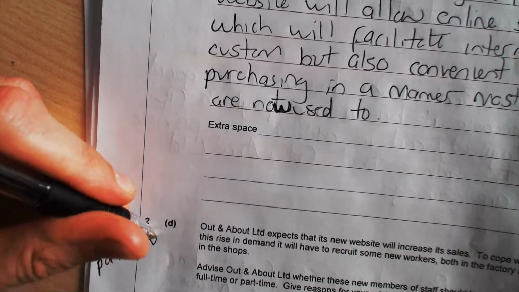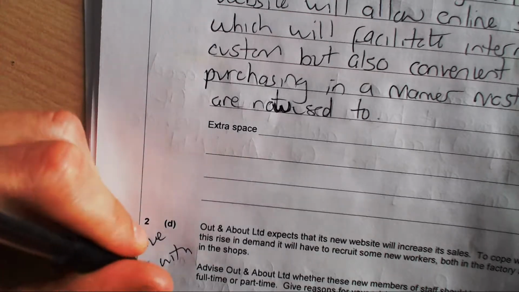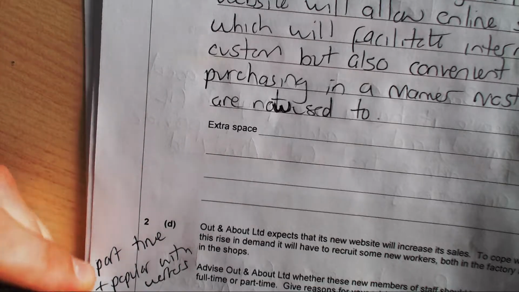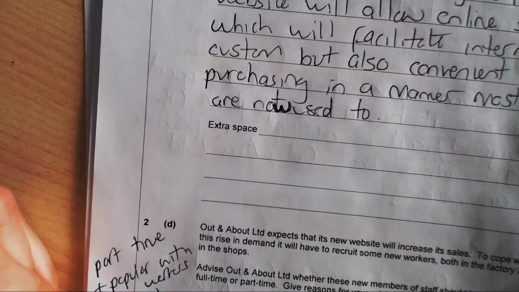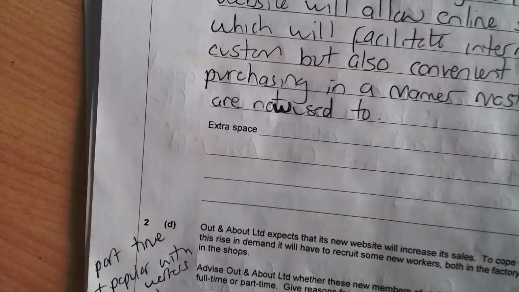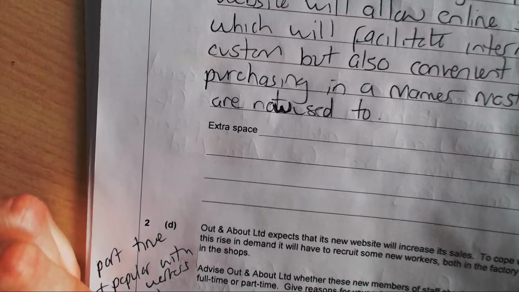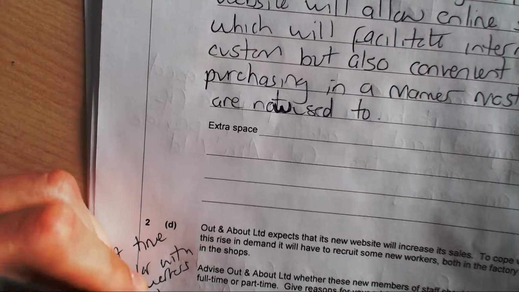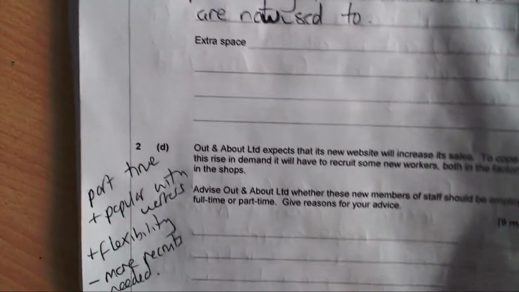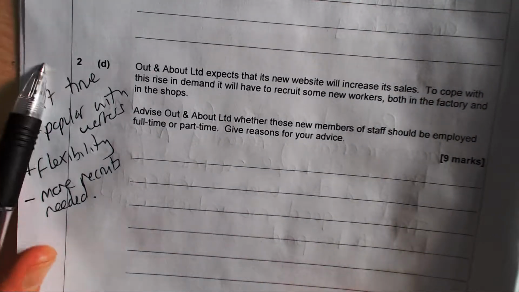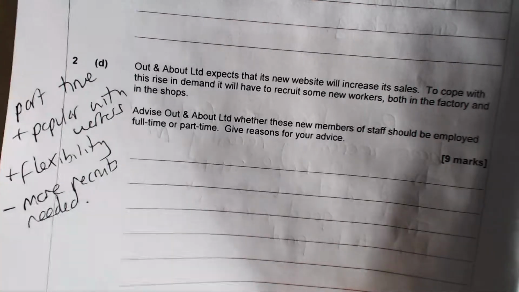I'm going to go part-time, and my first one's going to be popular with workers. My second's going to be flexibility. And then immediately I've got to come up with a drawback myself. Okay, and the drawback, I suppose, is that you're going to need more of them. You know, if you have 5 full-time, you're going to need probably 10 part-time. So I'll put here more staff or more recruits needed. That's just my little note to myself. So part-time, popular with workers, flexibility, but more recruits needed. So now I've just got to write the answer.